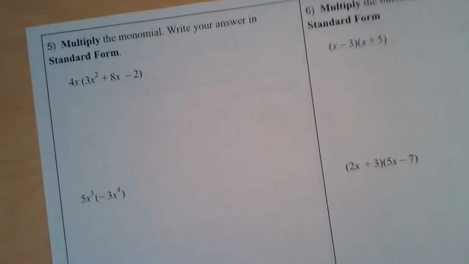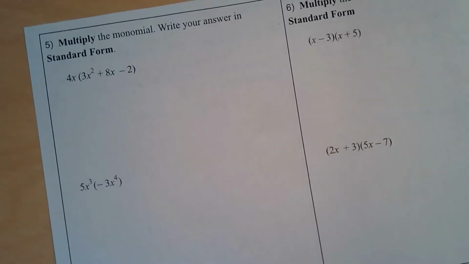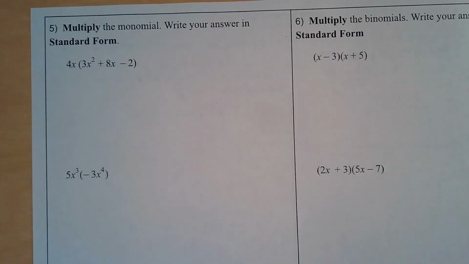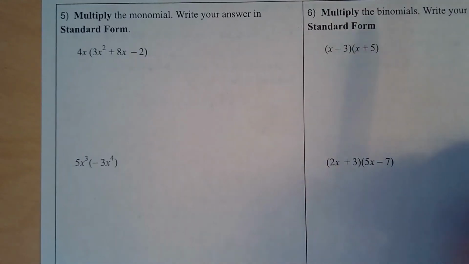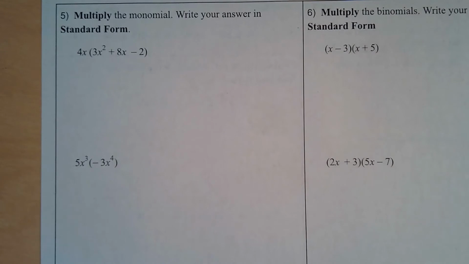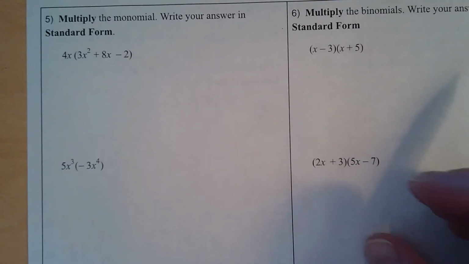All right, guys. Unit 2 practice test, part 2. So once again, I will do one of these problems, try to walk you through it, and then I'll just give you the answer for the other one.